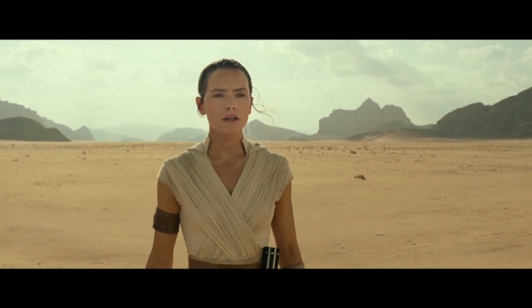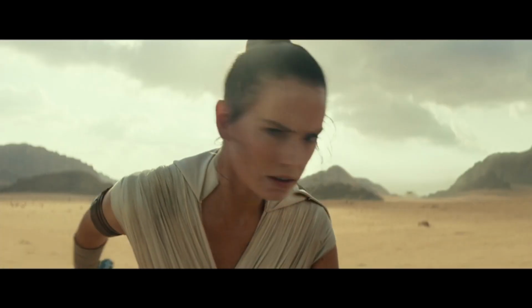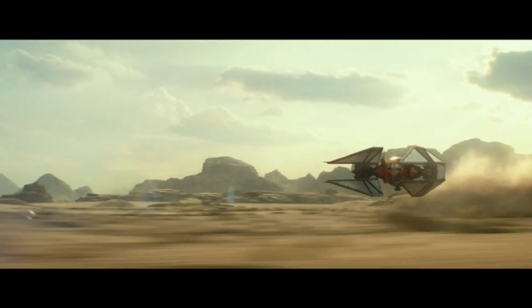I'll be honest, I have no clue what Kylo is trying to accomplish here. The only thing I can think of is that he's testing Rey, but this is a weird test. Kylo also 100% should have died here.